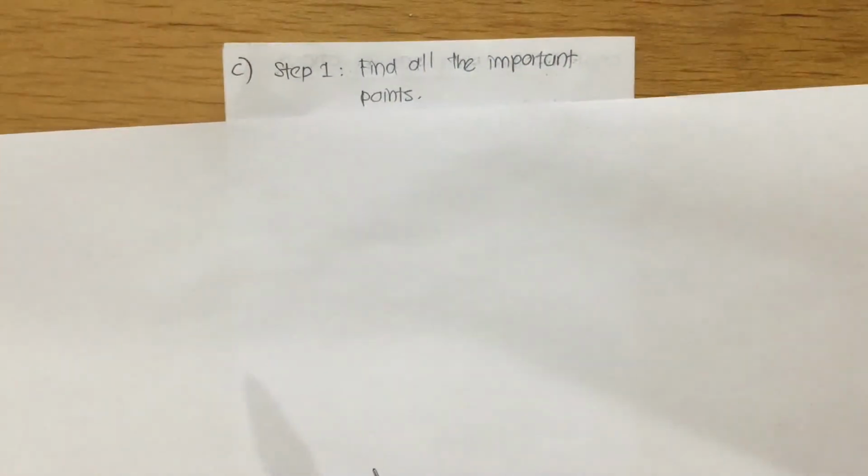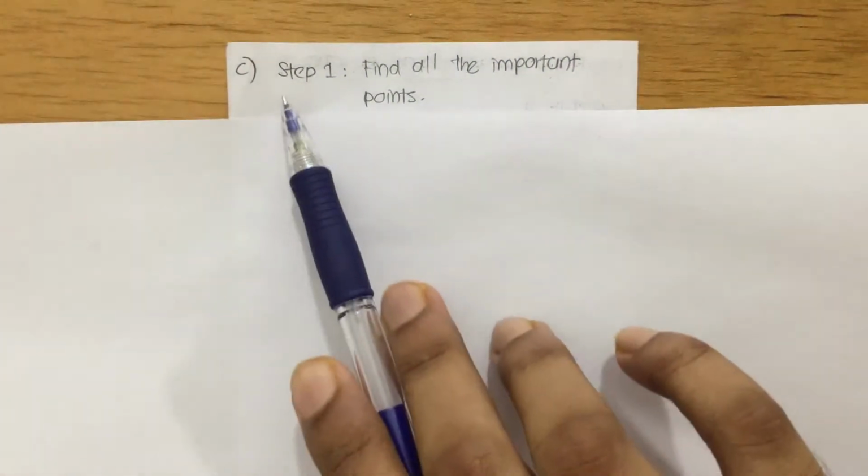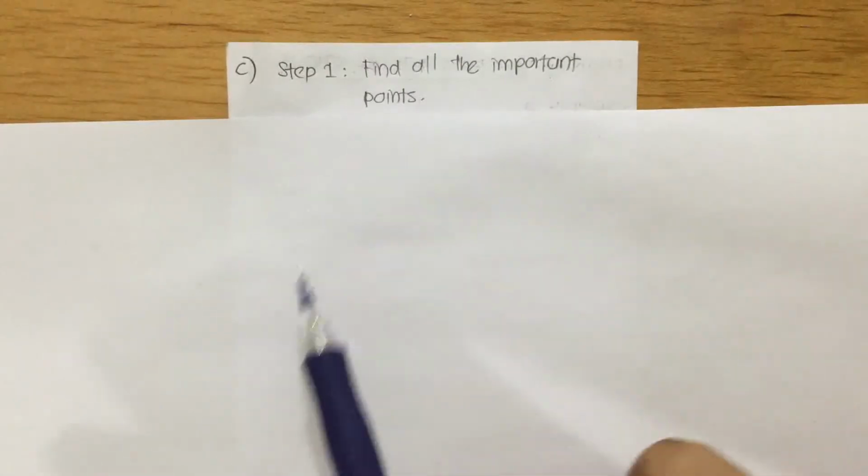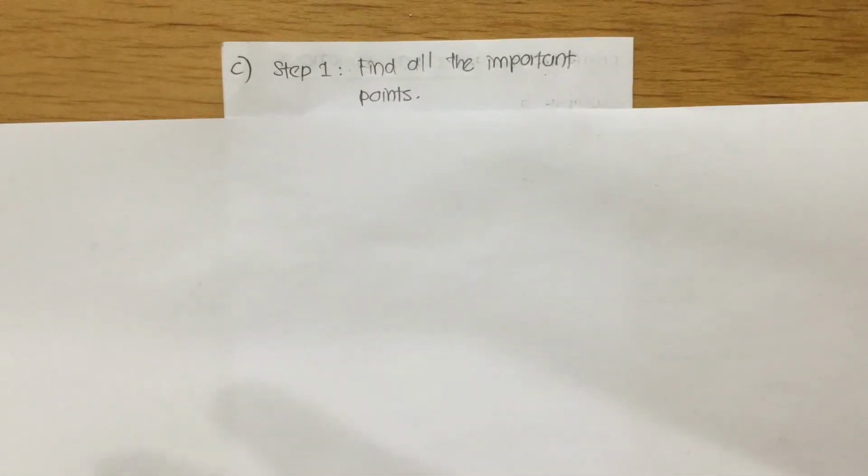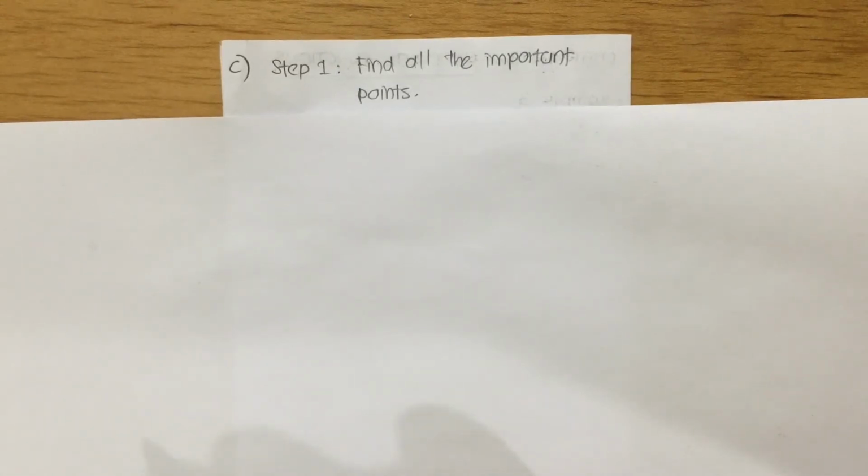Okay, for the question part C, the first step is we need to find all the important points. There are a total of 3 important points you need to find. The first is the y-intercept, the second is the x-intercept, and the third is the maximum or minimum point, which depends on the general form of the quadratic equation, guys.